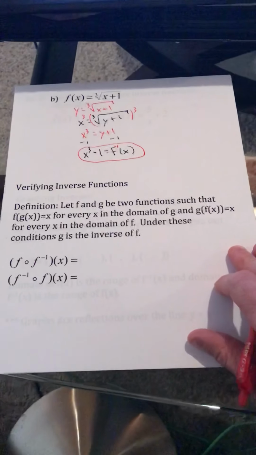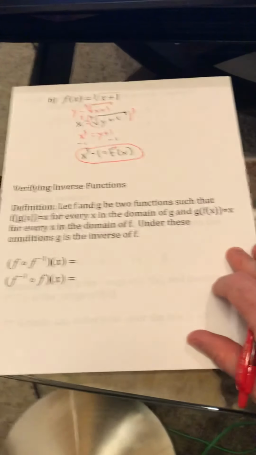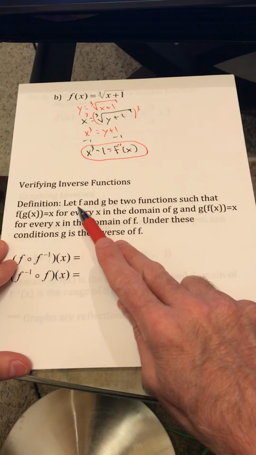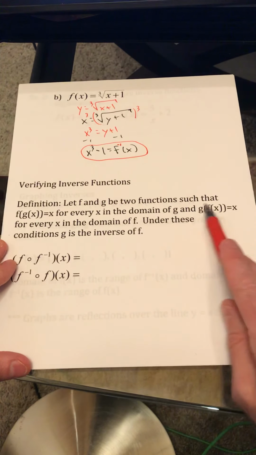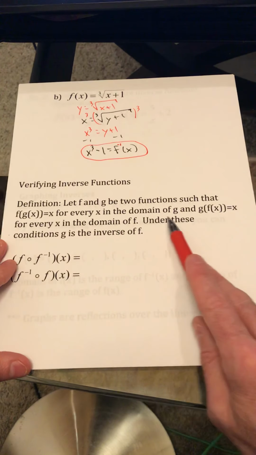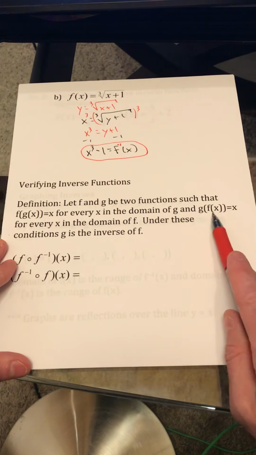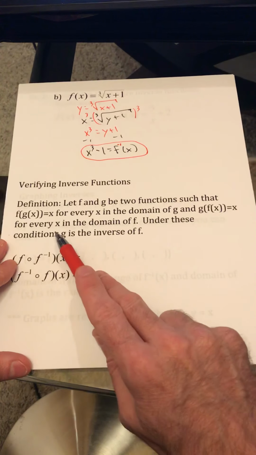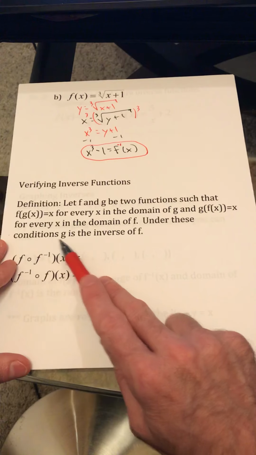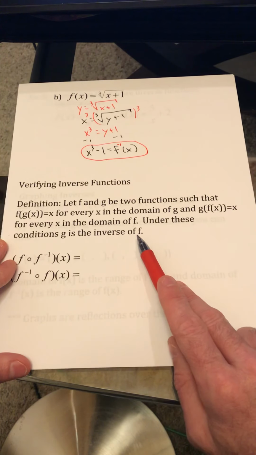A couple of other things here that we'll also look at. Verifying inverse functions. Let f and g be two functions such that f of g of x equals x for every x in the domain of g, and g of f of x equals x for every x in the domain of f. Under these conditions, g is the inverse of f.